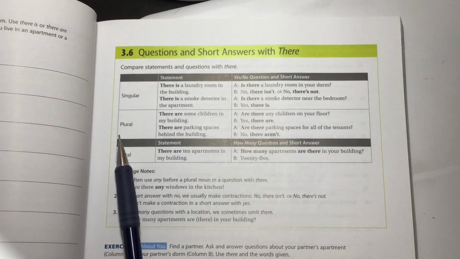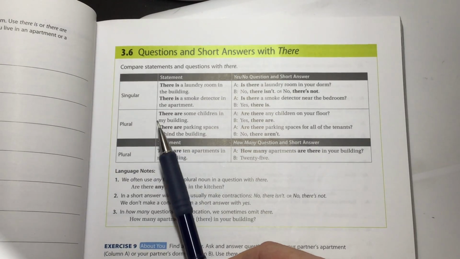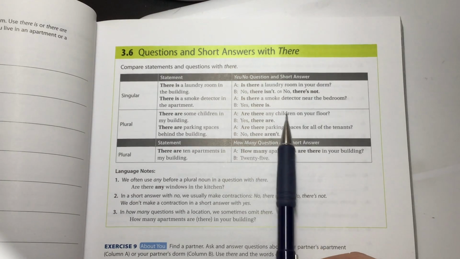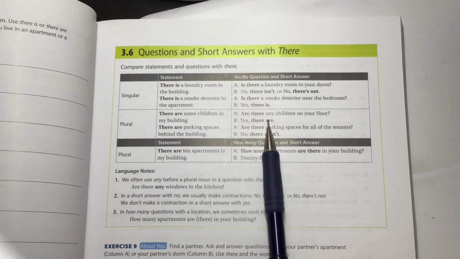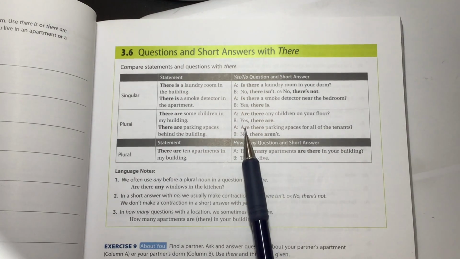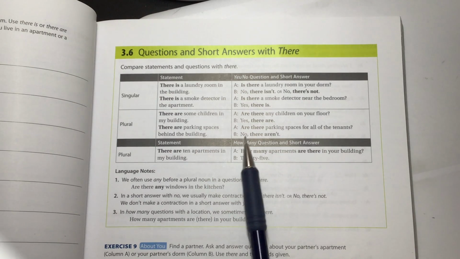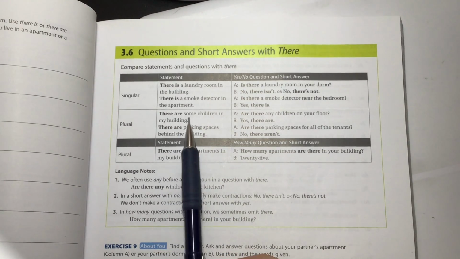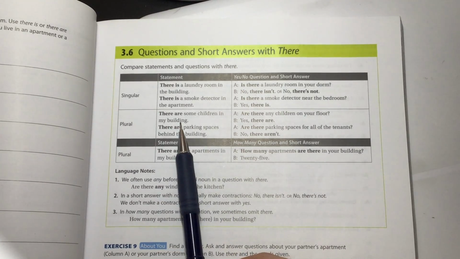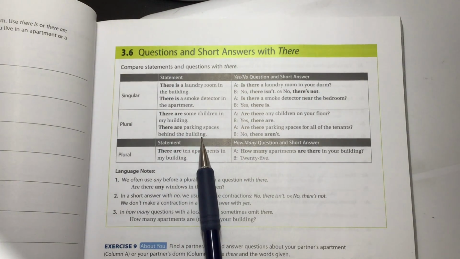Now let's go to the plural, questions and short answers with there. Are there any children on your floor? Yes, there are. Are there parking spaces for all the tenants? No, there aren't. And now the statements. There are some children in my building. There are parking spaces behind the building.